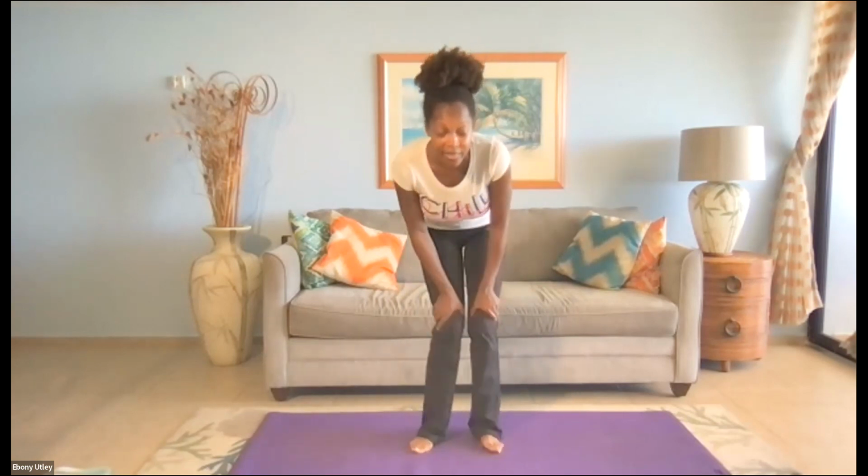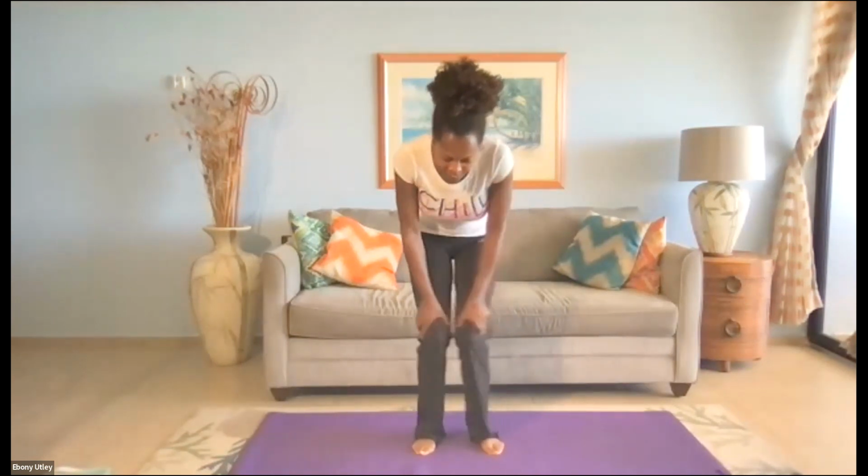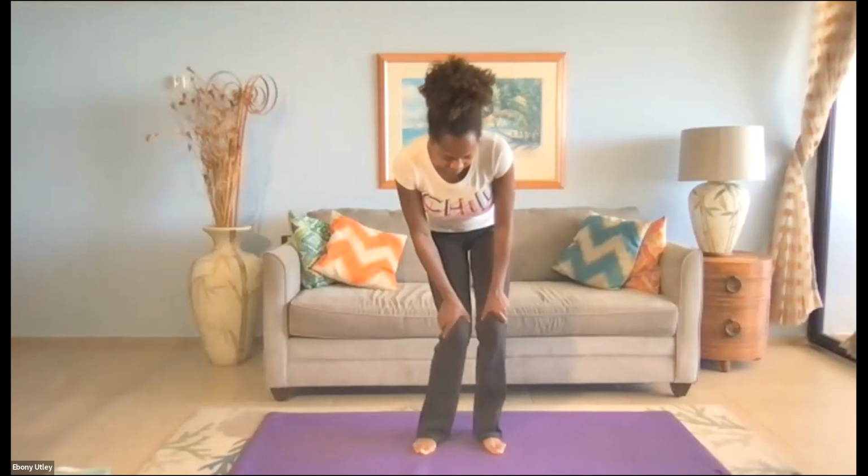Stay with that breath. Take in the opposite direction. Warm up some more. Okay, keep the motion. Bring your hands to your hips and start making hip circles.